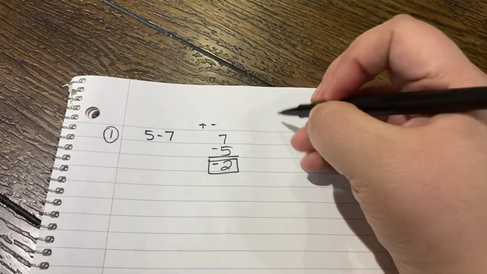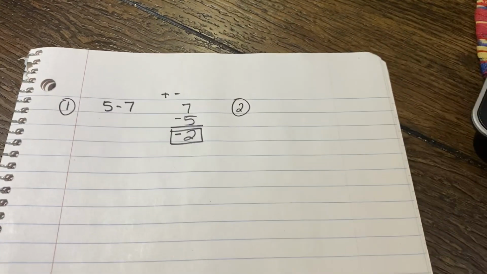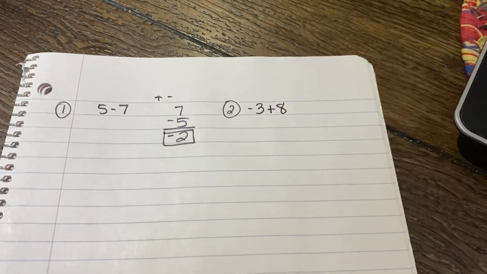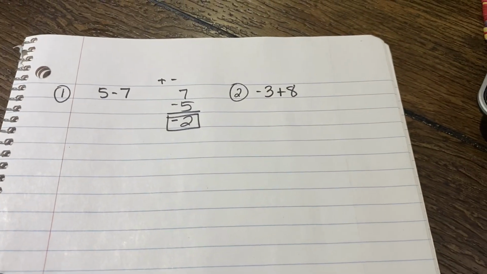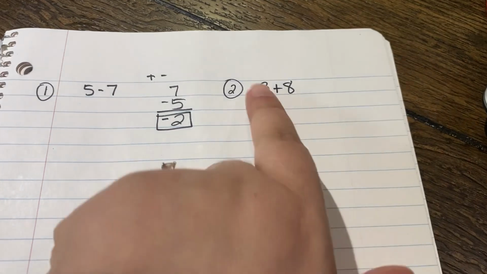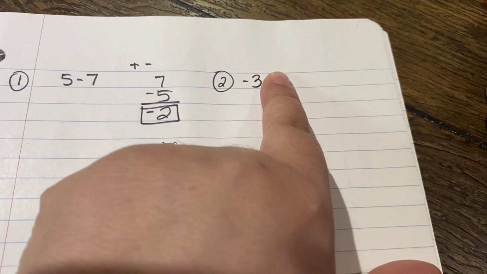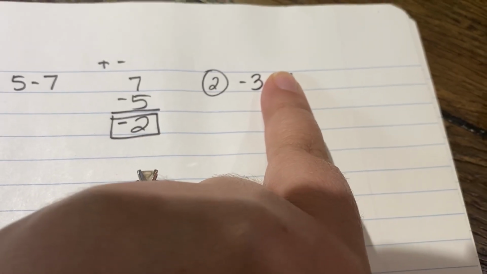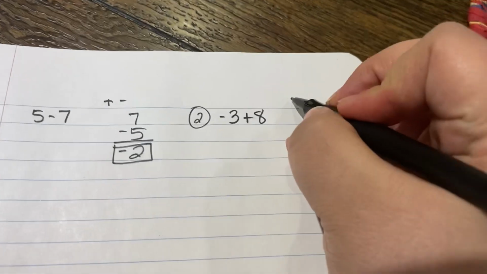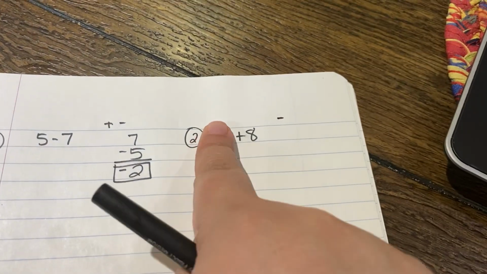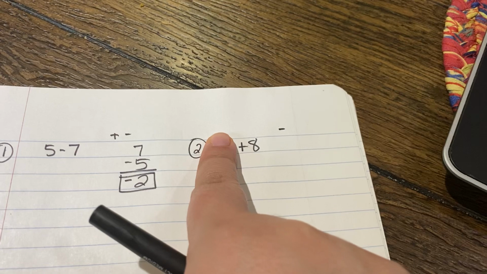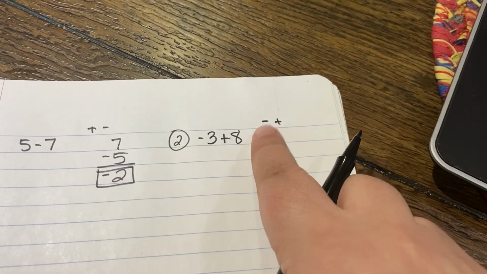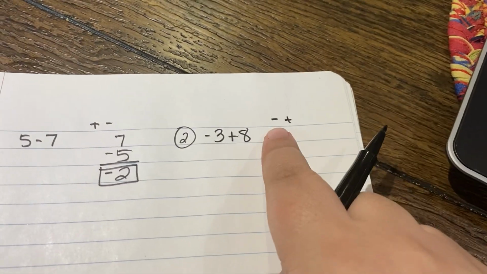All right, let's do example number 2 right here beside it. Example 2 is negative 3 plus 8. All right, so again, we're going to look at the numbers individually. The first thing we notice here, if we cover up the plus 8, we have a 3 with the minus sign in front of it, or a negative sign. So the 3 is negative. And then if you look at the 8, it has a plus sign in front of it, making the 8 a positive. So again, we've got a negative and a positive number, so the signs are different.